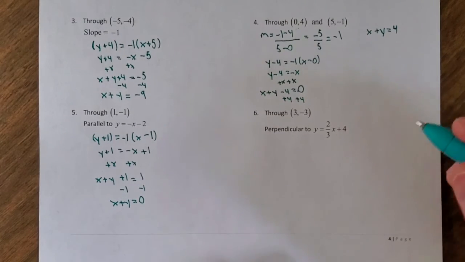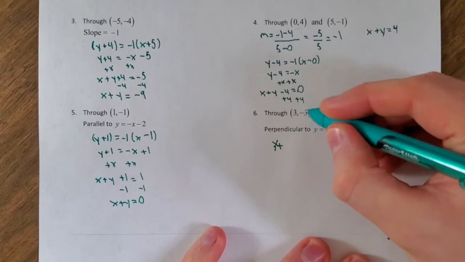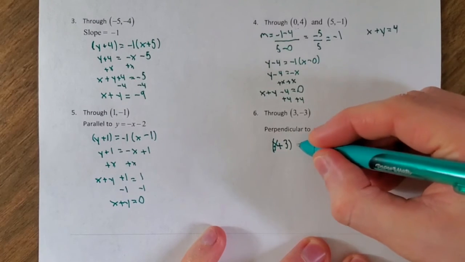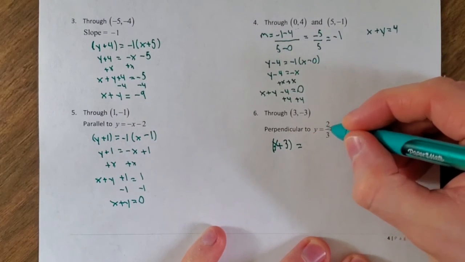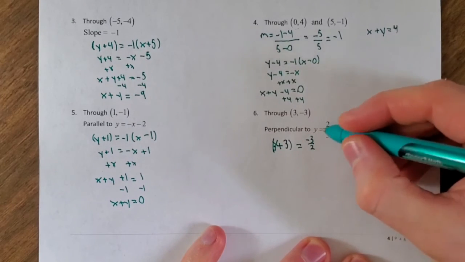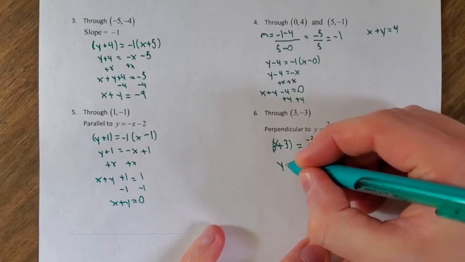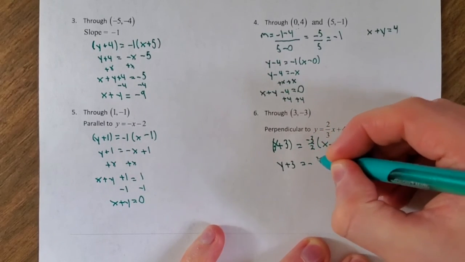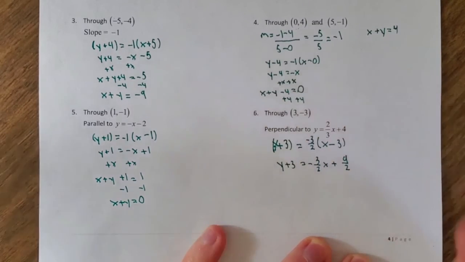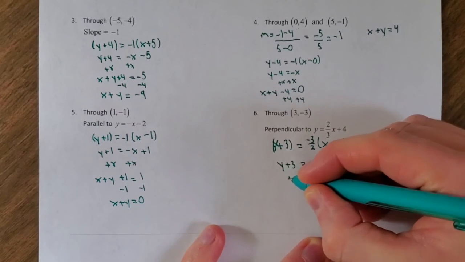Last up for number 6. So we've got y minus a negative 3 should be positive 3. So y plus 3 is equal to, now for our slope, we can take the opposite reciprocal of this. So we're going to take negative 3 over 2 this time, times the quantity x minus 3 here. So now we'll have y plus 3 is equal to negative 3 over 2x plus 9 over 2. Now let's add our 3/2 x to both sides.